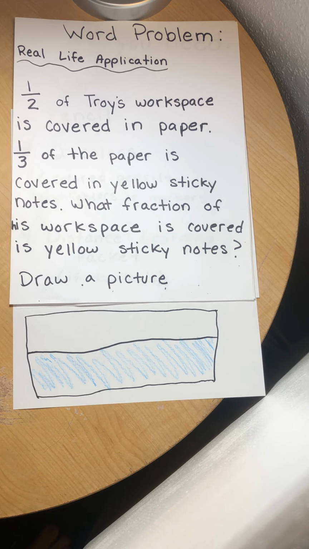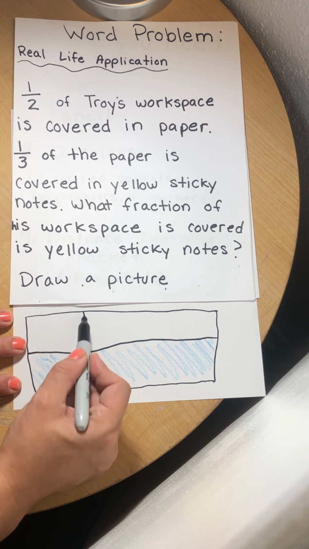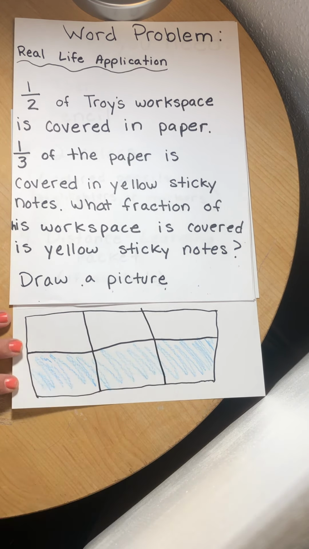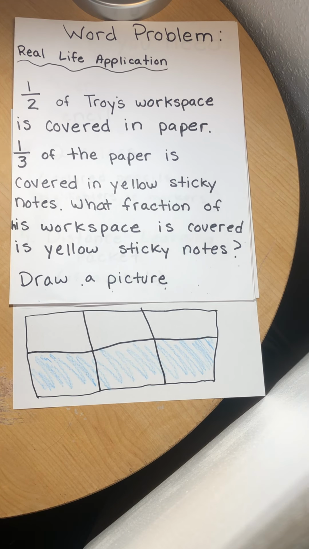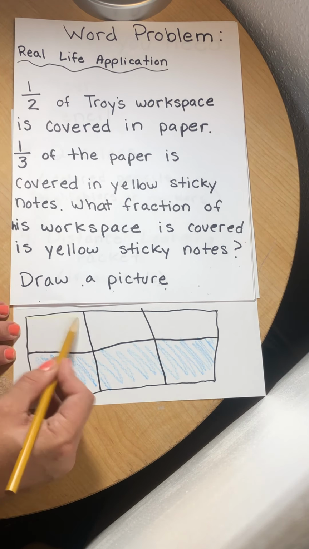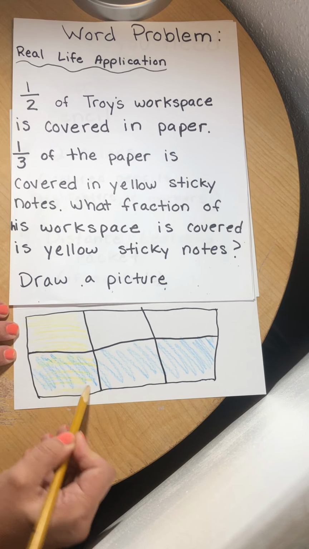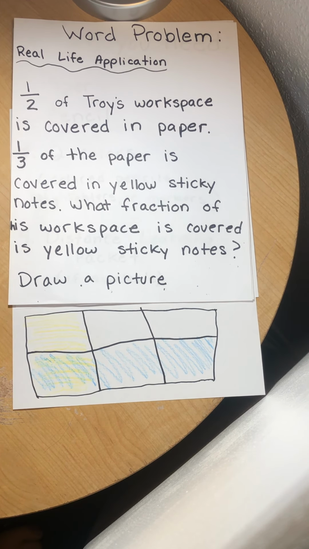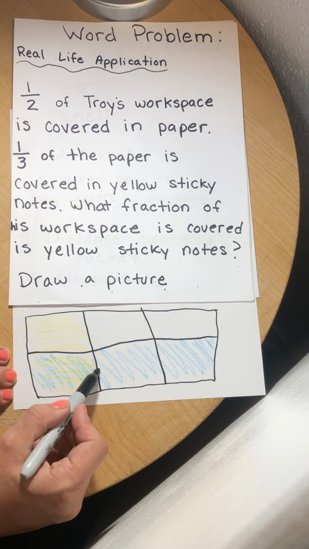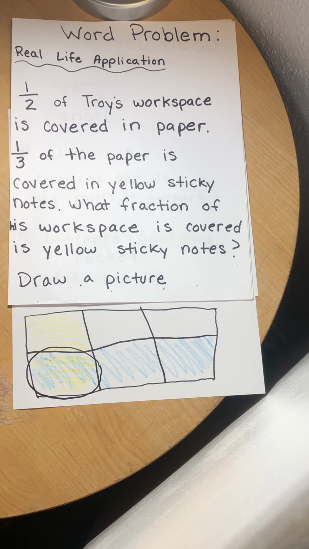One-third of the paper is covered in yellow sticky notes. So now we're going to split vertically into thirds. What fraction of his workspace is covered in yellow sticky notes? Well, it says 1/3, so we're going to shade one of these third sections with our other color. And the point where the colors meet is 1 box.